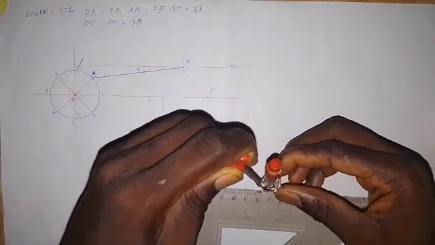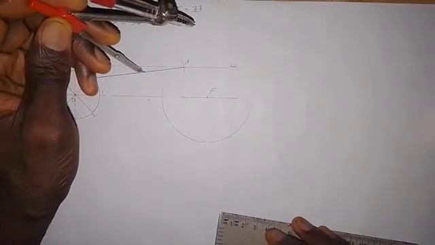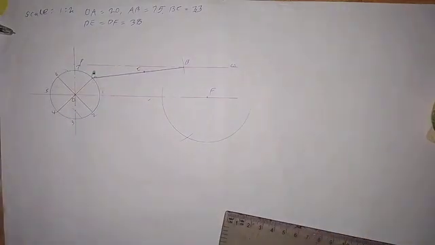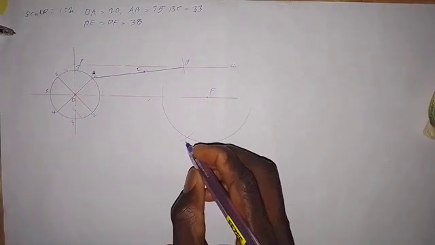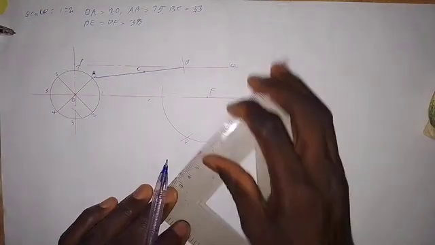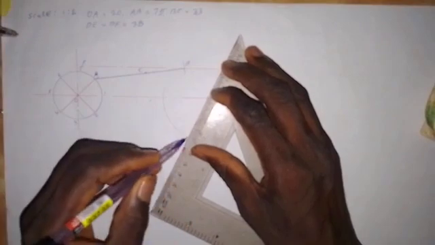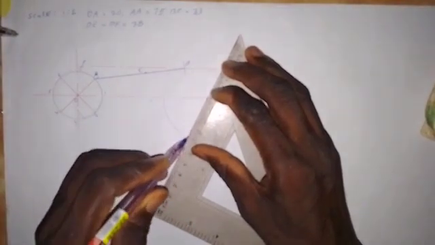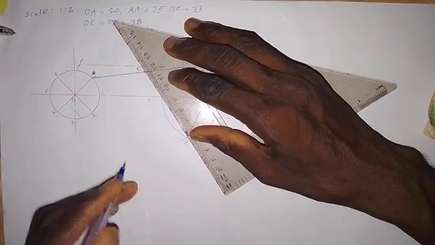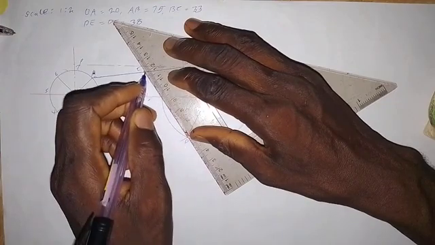So with this 65 millimeters that I've taken here, I'm going to put the pinpoint of my compass at C here. Then I will make an arc on this arc. So at this point, we have point D here. This is point D now. So we can now draw a line from F to D. So we join this together. And then we draw a line from C to D. So we draw a line like this.